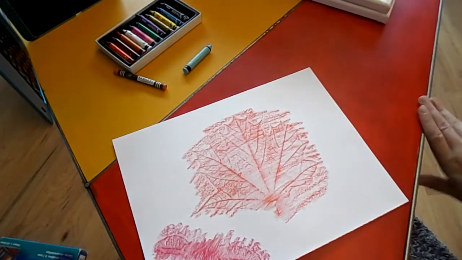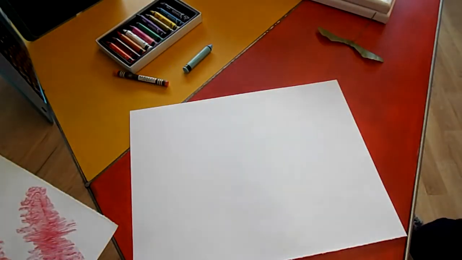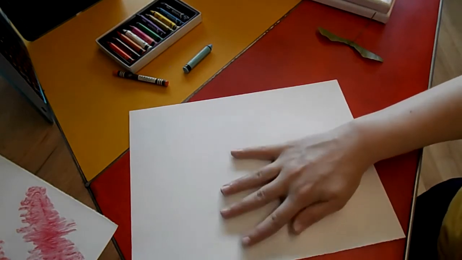This one is a little bit harder to see. So you can tell that different leaves work in different ways. Some of them might look better than others on the paper. Another fun thing you can do is switch colors when you're tracing the same leaf.